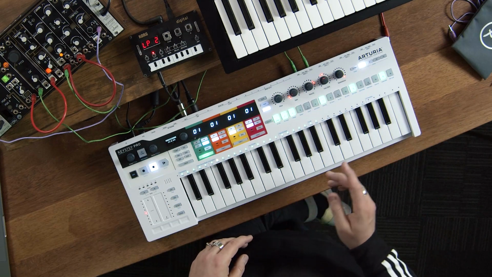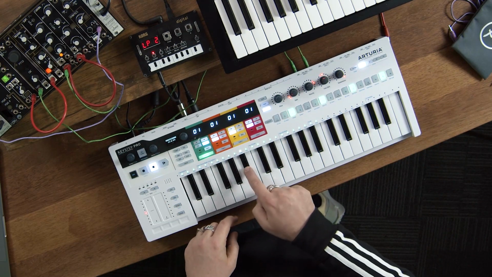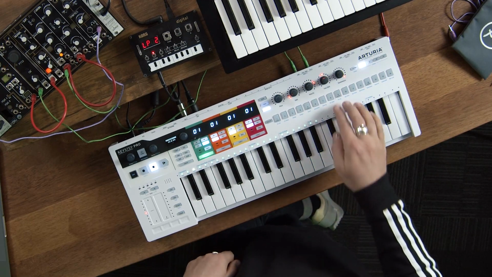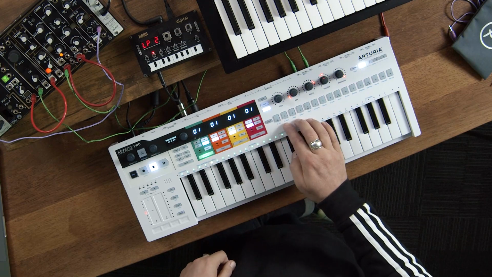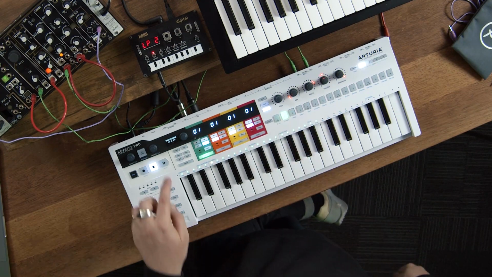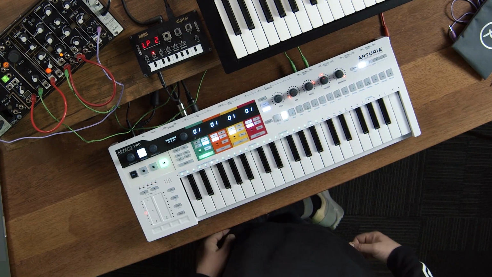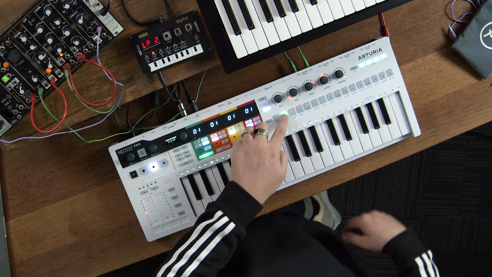Now I'm going to add a couple more elements to this. Add this little snare right there, change the velocity level of that, and grab this and put that right there. And just change the velocity level.